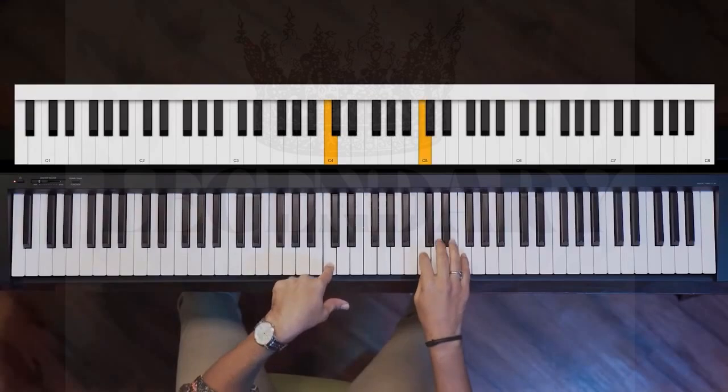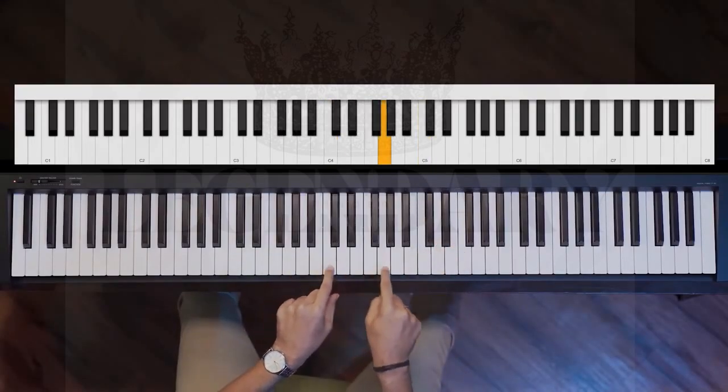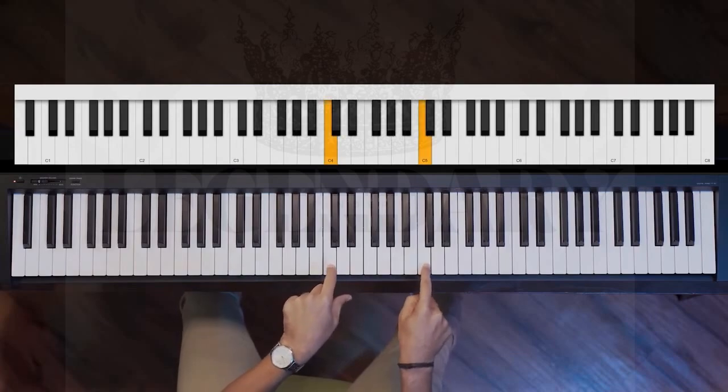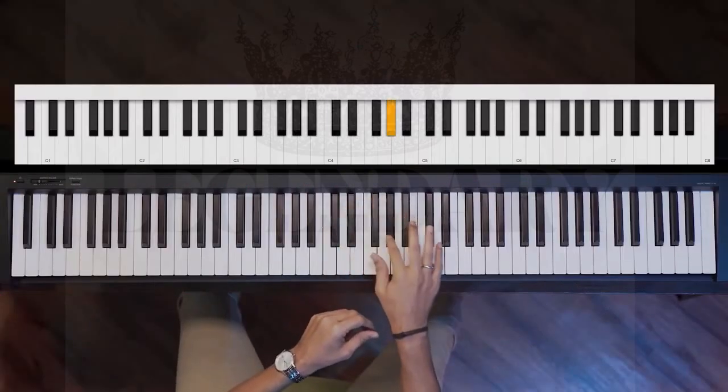From C to the next C, it has 7 white notes, as you can see. 1, 2, 3, 4, 5, 6, 7, and back to C. And you have black notes, which are 5. This is 1, 2, 3, 4, 5. Together they make 12 notes.